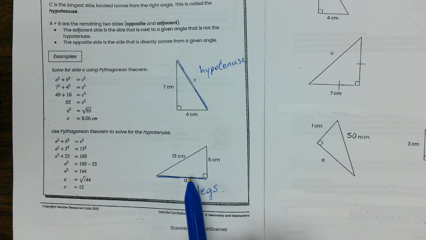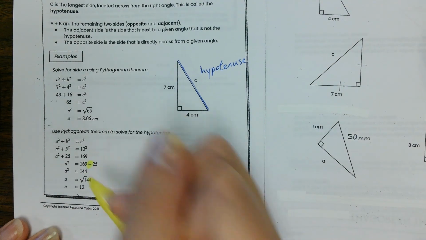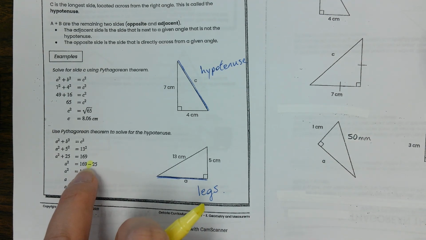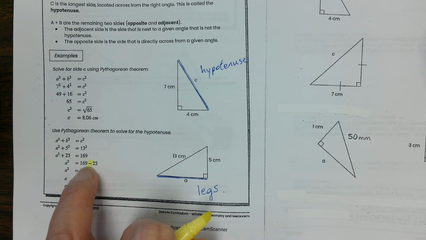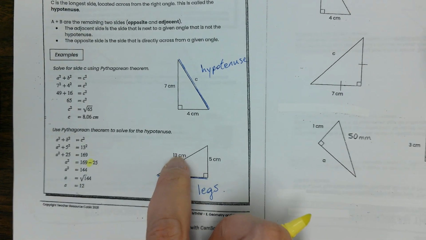So if you want to find the legs, you would do subtraction. And I can't stress enough on the test, every year I see at least one person do 25 minus 169. You always use the bigger number and subtract the smaller number.